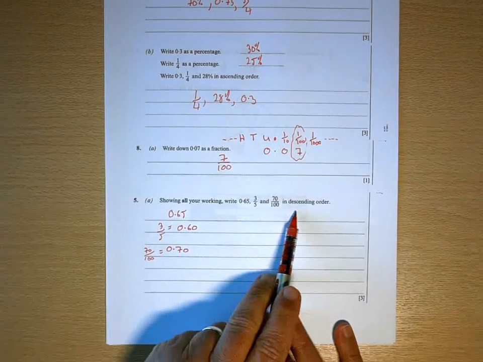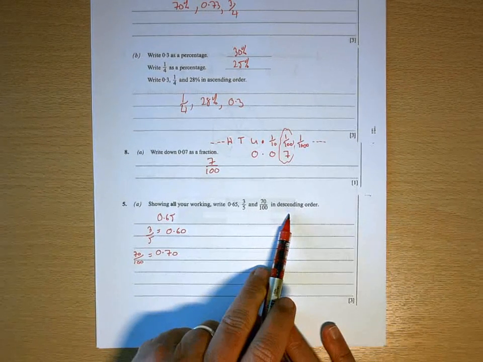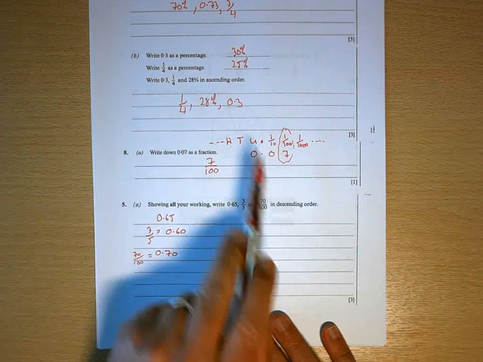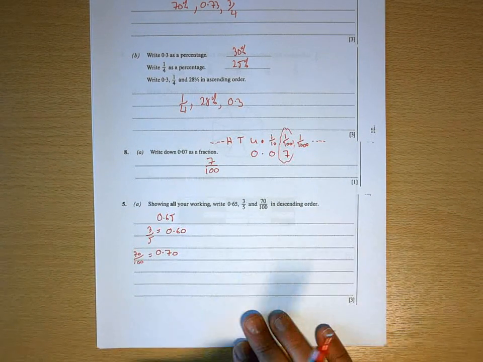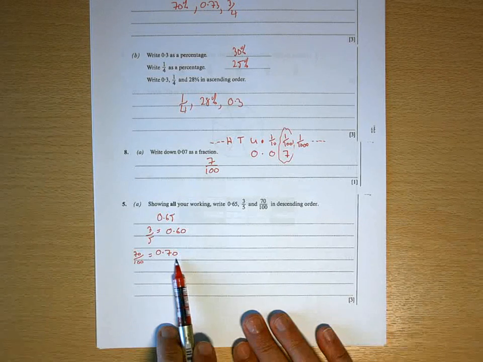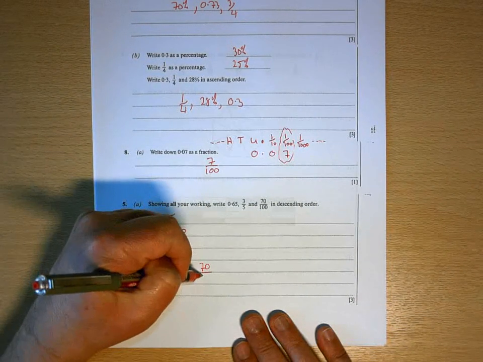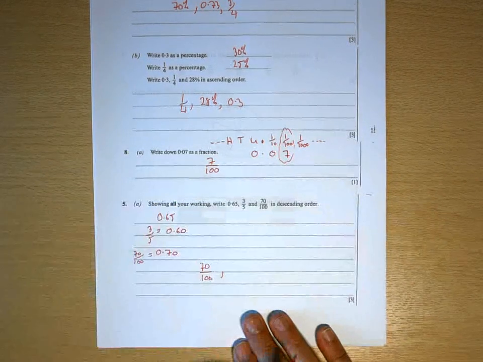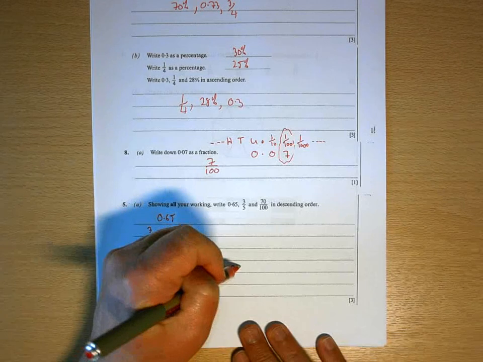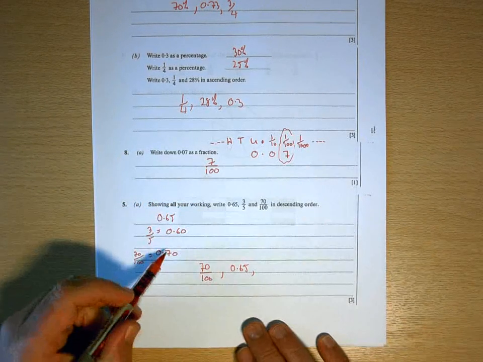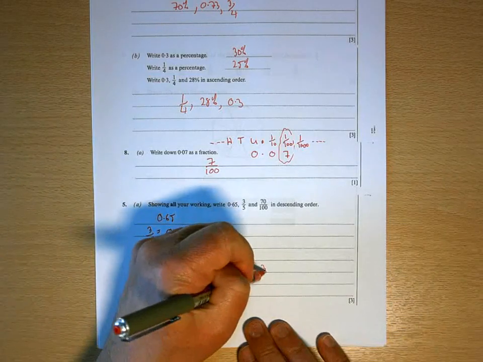We want this now in descending order. So don't assume that the question is always going to ask you to go from smallest to largest. Make sure you read the question carefully. The largest number here is 0.70. So we're going to start off with 70 hundredths. Then the next largest is 0.65. And the smallest is 0.60, which is 3/5.